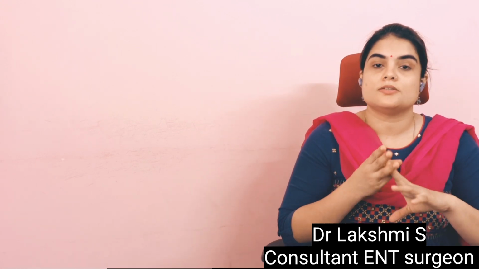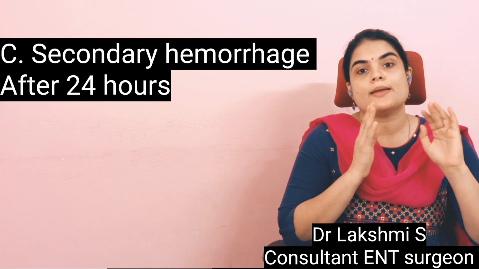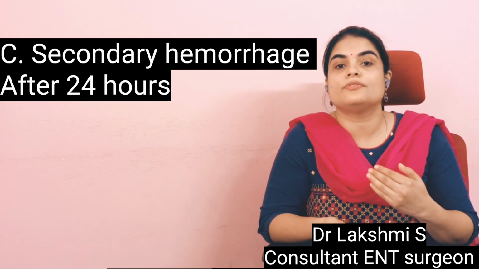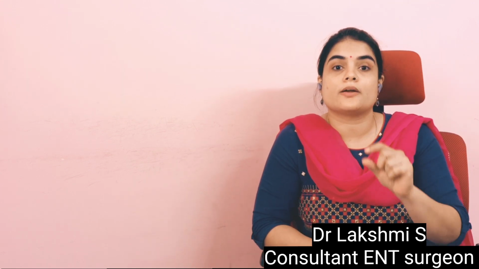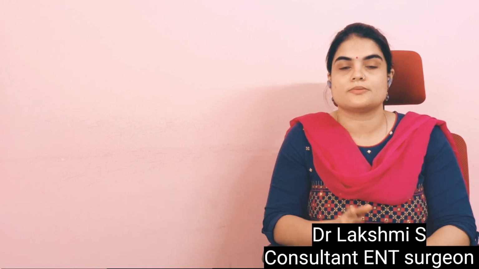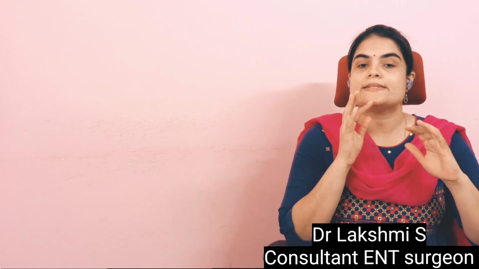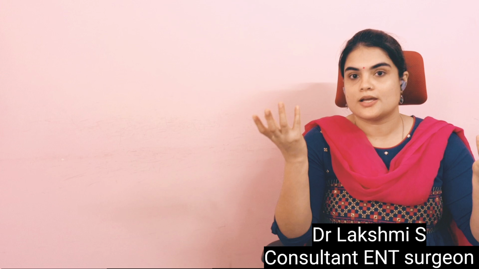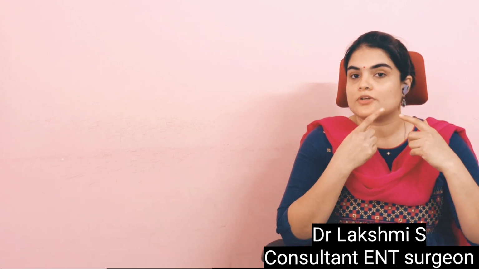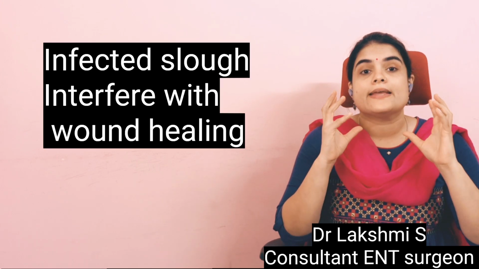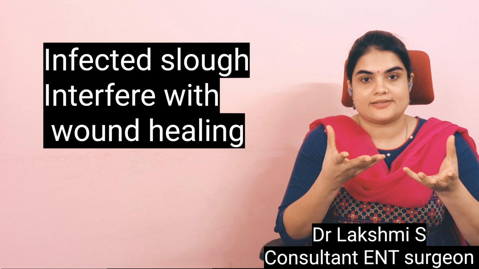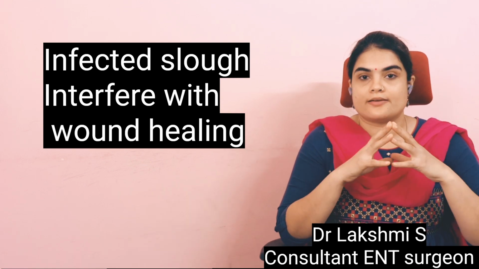The third complication is secondary hemorrhage. Secondary hemorrhage occurs 24 hours after the procedure. So any hemorrhage occurring 24 hours after tonsillectomy is secondary hemorrhage. Usually, secondary hemorrhage occurs 3 to 5 days after tonsillectomy. You know that after tonsillectomy, slough will be formed. If the tonsillar fossa gets infected, it can lead to secondary hemorrhage.